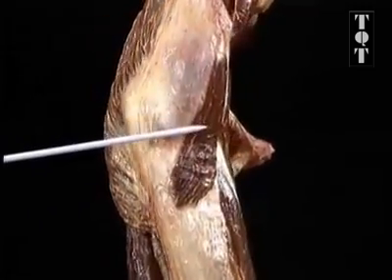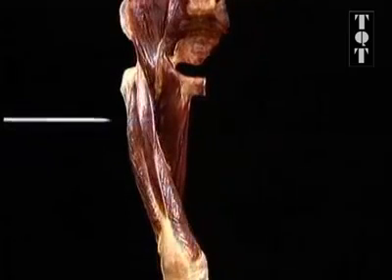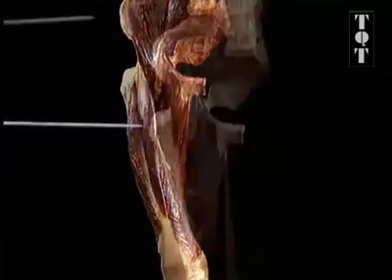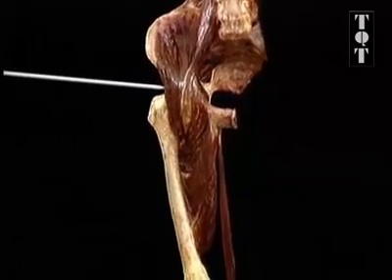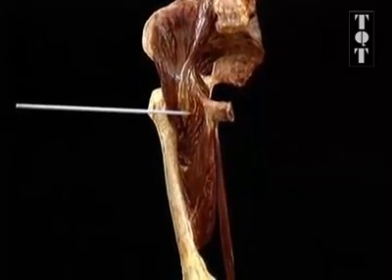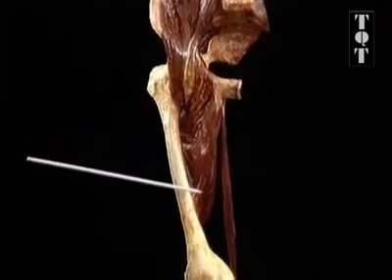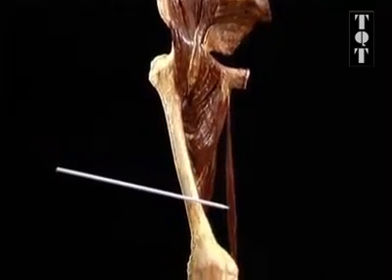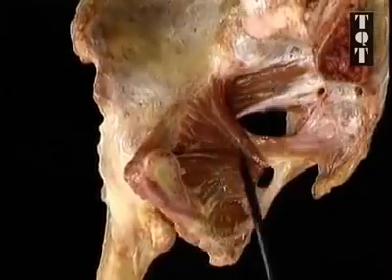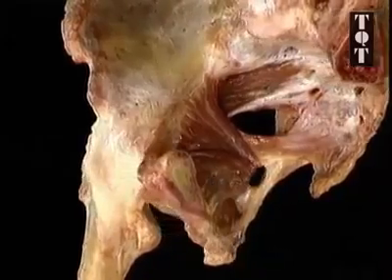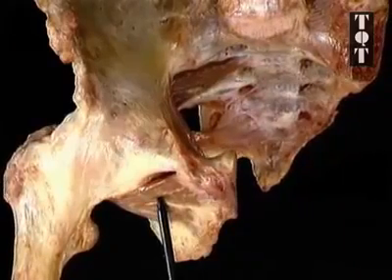On the front, here's tensor fasciae lata, sartorius, and rectus femoris. Psoas major and iliacus, pectineus, adductor brevis, longus, and magnus, and gracilis. And here again are piriformis, obturator internus, and obturator externus.